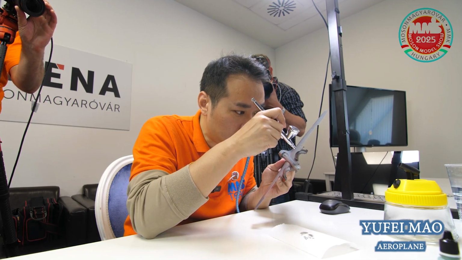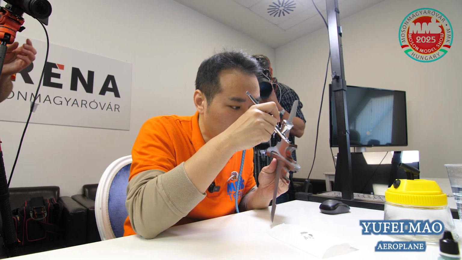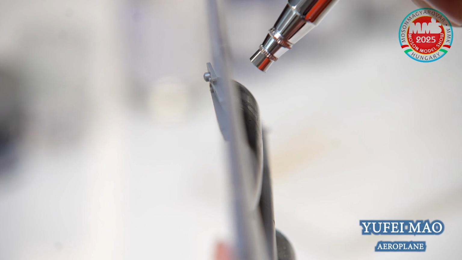As you can see, I spray these panels first. No need to be too careful, just spray it.